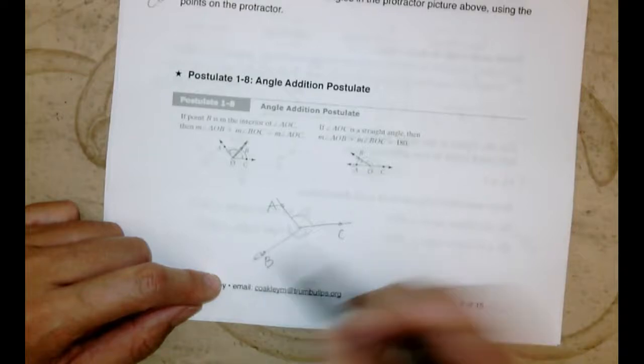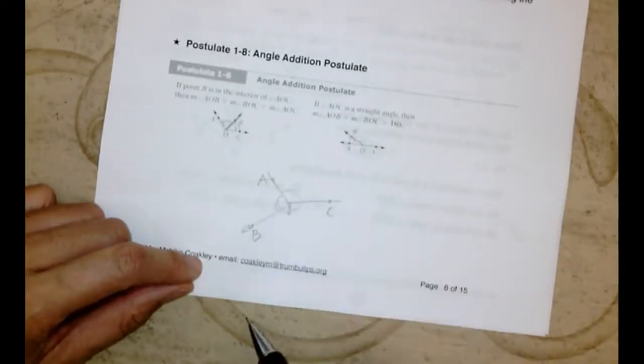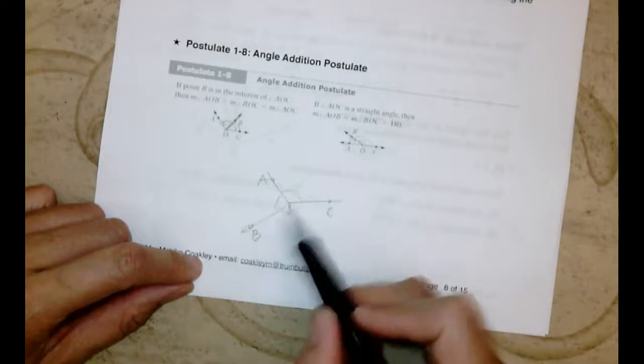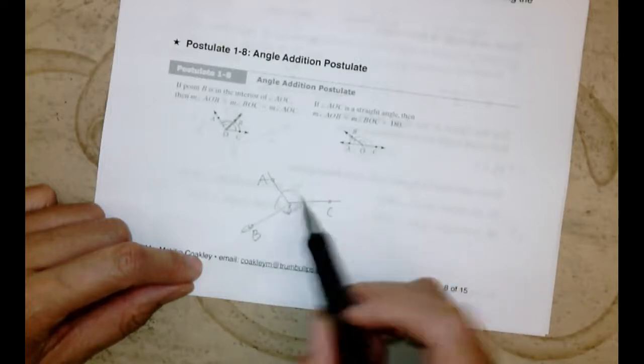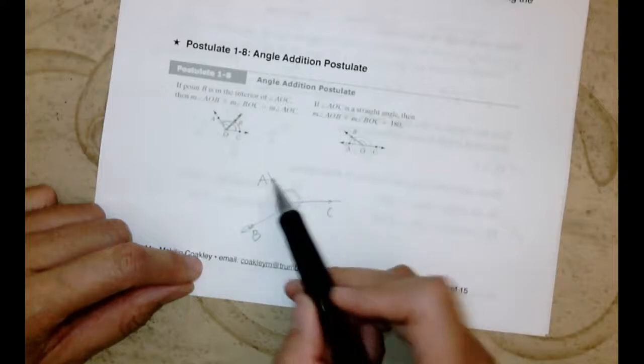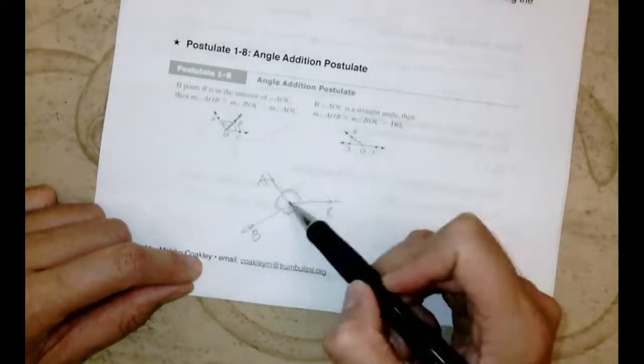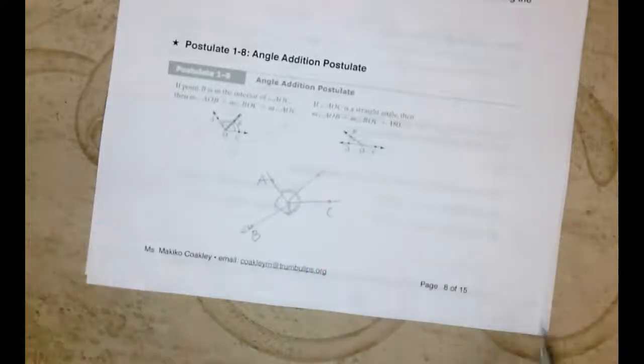So if B is here, measure of angle AB is this one, and measure of angle BC is this one. So this plus this does not equal this. When measure of angle AC, they are referring to this one. That's why B has to be interior for the angle addition postulate to work.